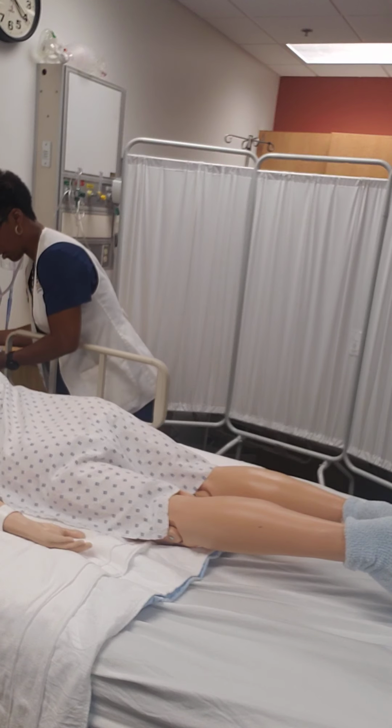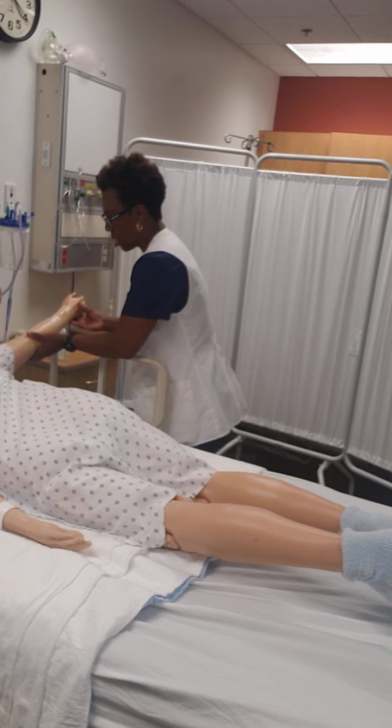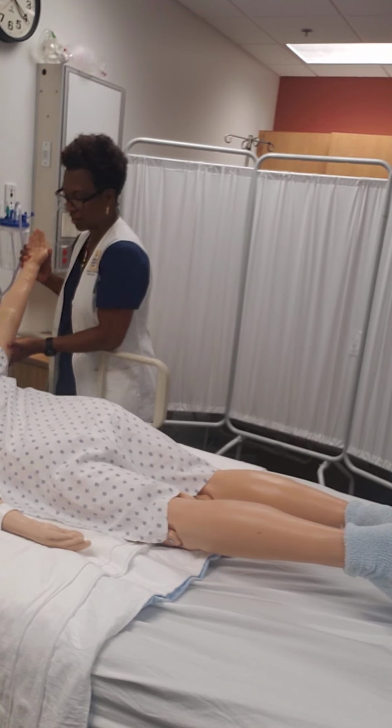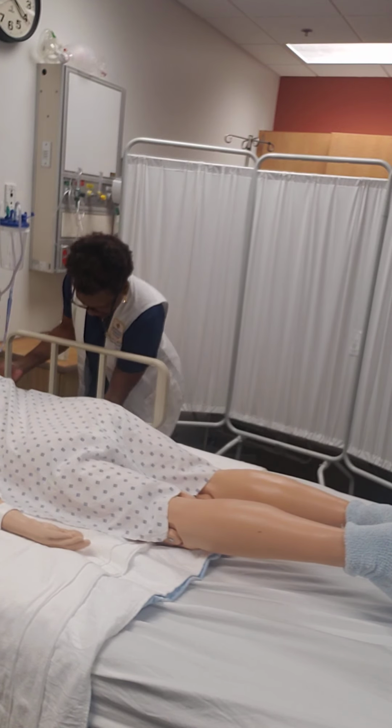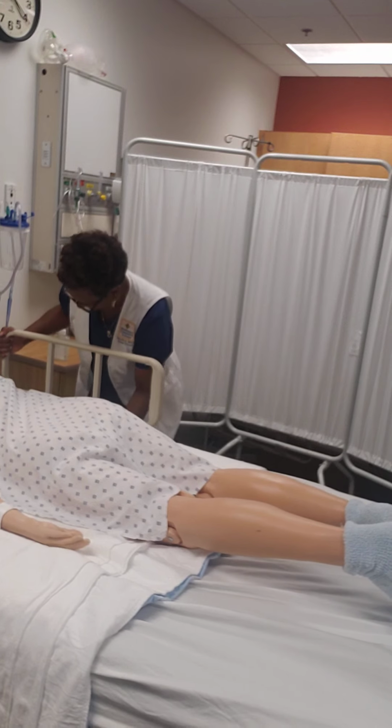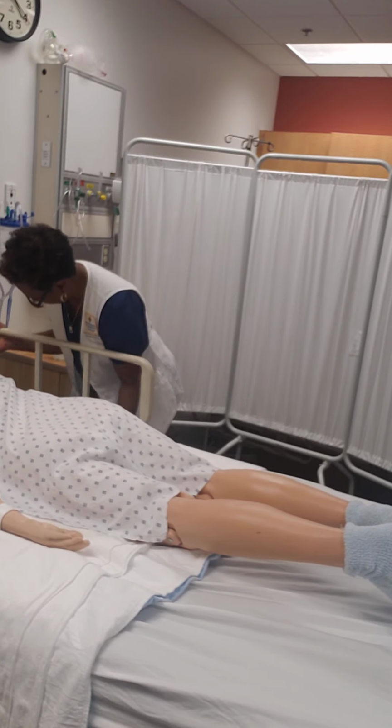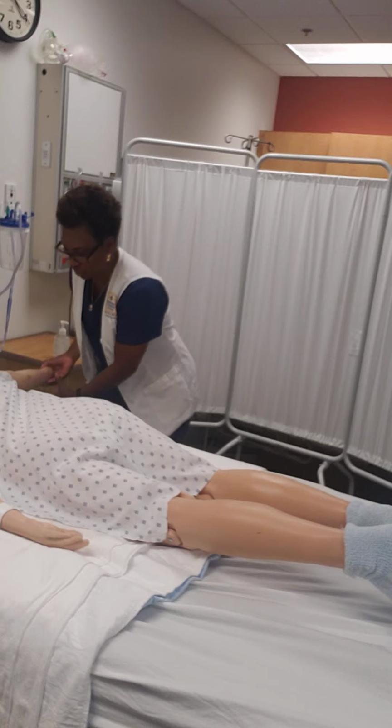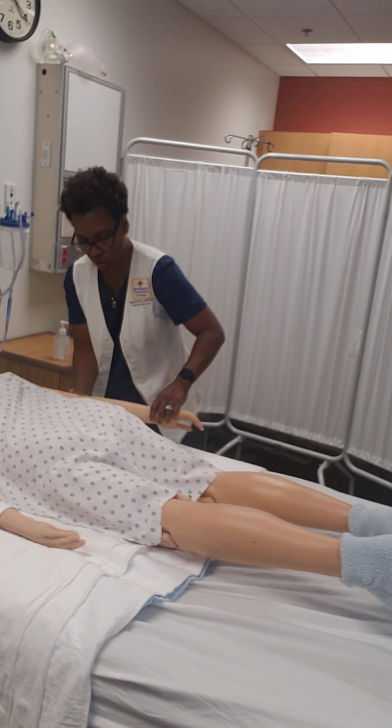You can have your patient bend their arm. This one is, like I say, kind of stiff. I'll put it down this way. There we go. Then we'll just take the arm and go here.